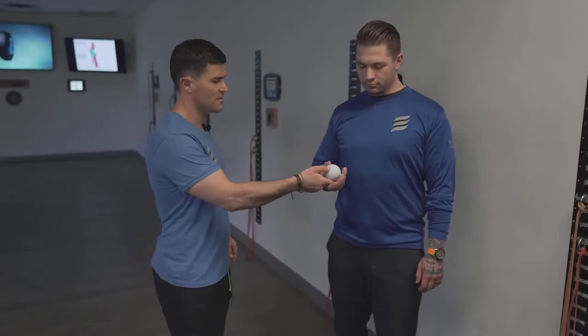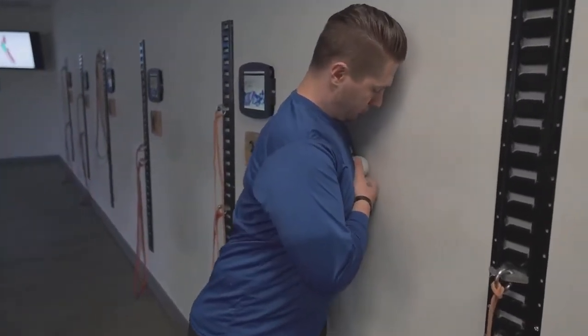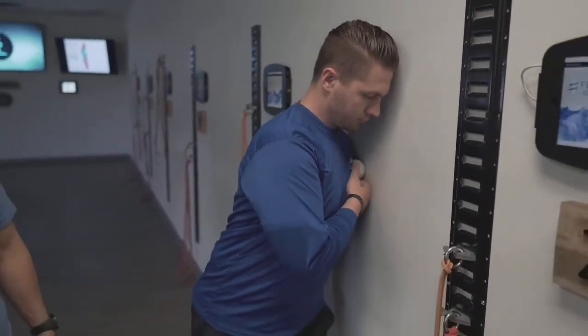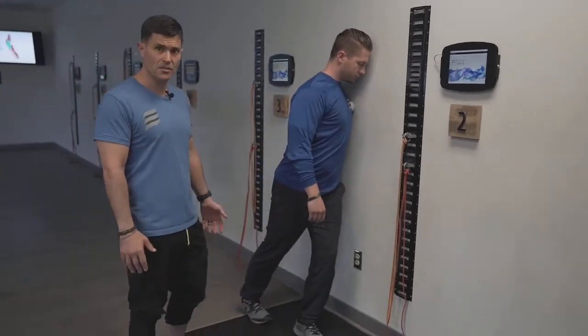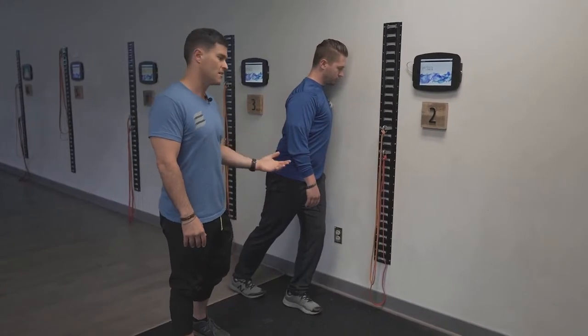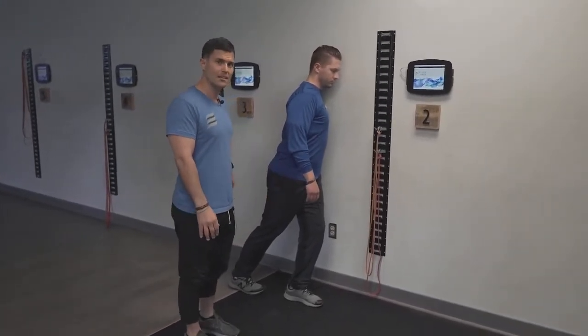So he's going to place that ball right there on the pec. He's splitting his stance so that his lead leg is matching the arm that's being stretched, so the weight's back on his back leg. He's going to apply gentle pressure by leaning into the wall and hold the pressure on the muscle until it becomes relaxed. Then he's going to start to draw his arm back behind him.